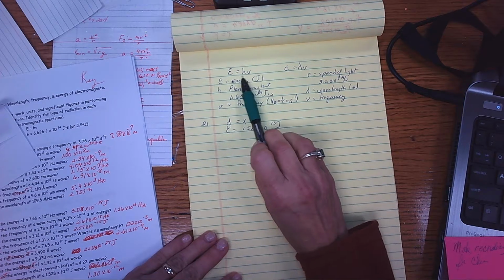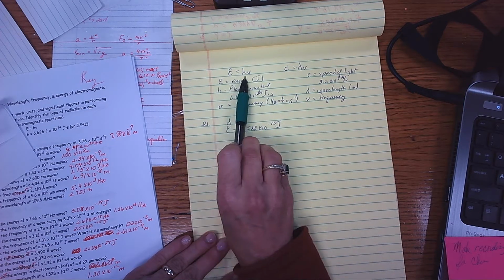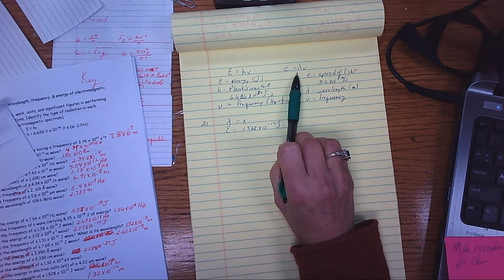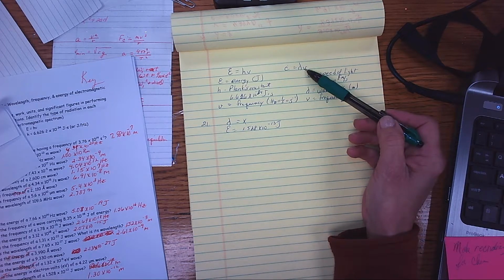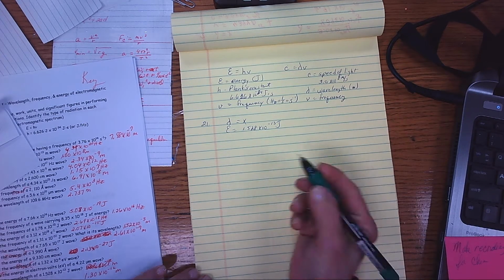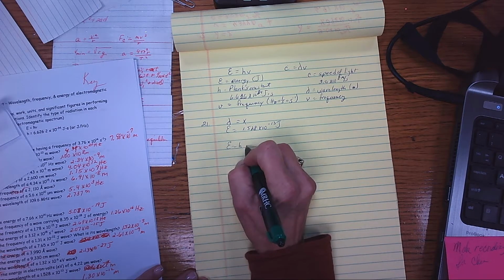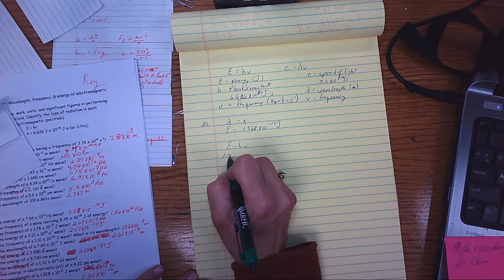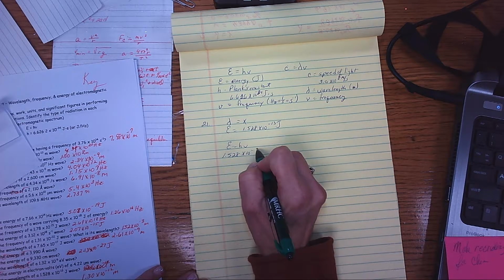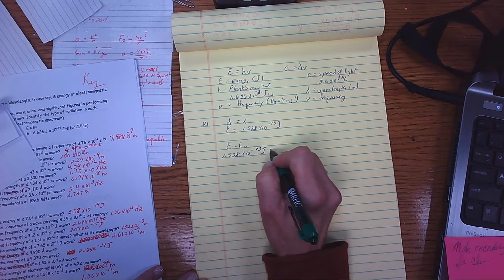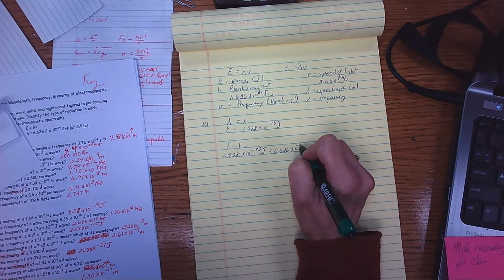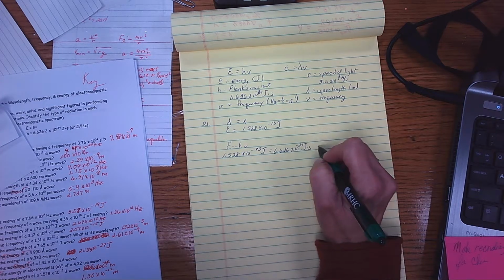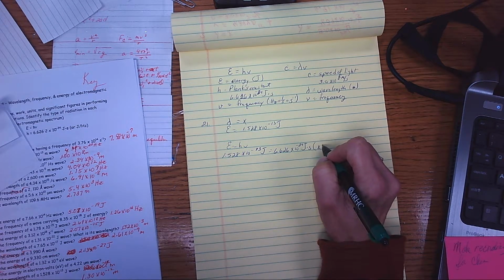The equation that has energy does not have wavelength, so I have to use the energy equation first to find frequency. Then I can plug it into the speed of light equation and find the wavelength. So I'm going to use this equation, and I'm going to say 1.528 times 10 to the negative 13th joules is equal to Planck's constant, multiplied times my frequency.